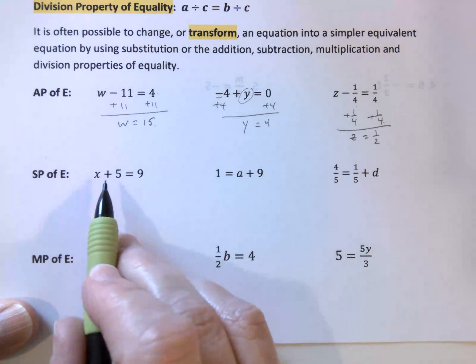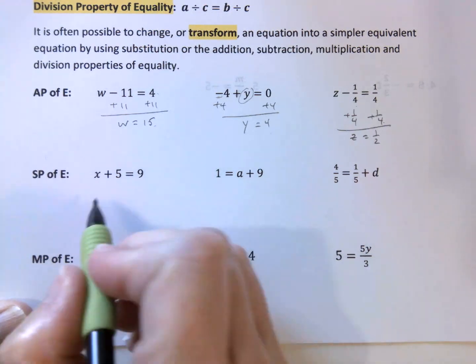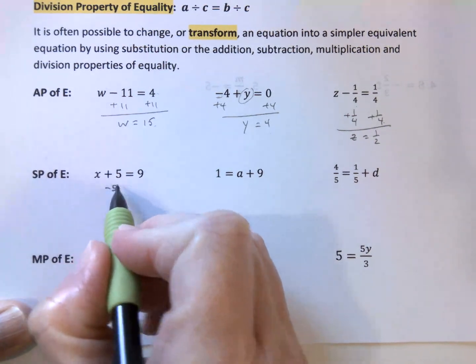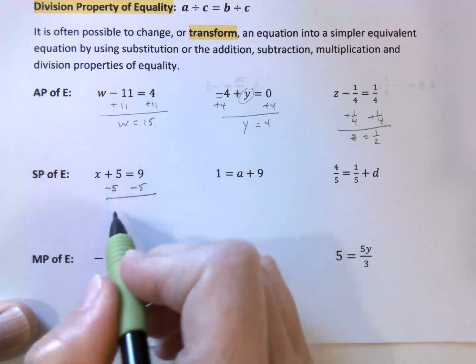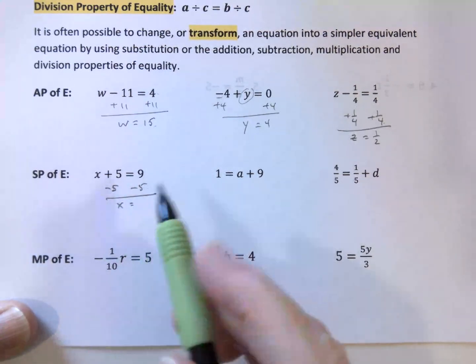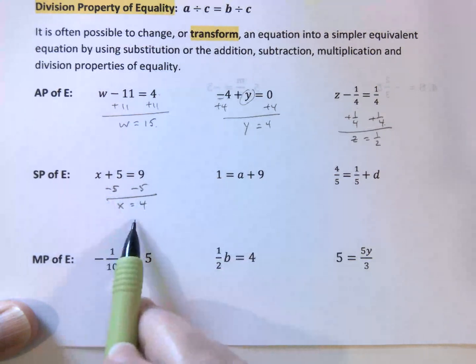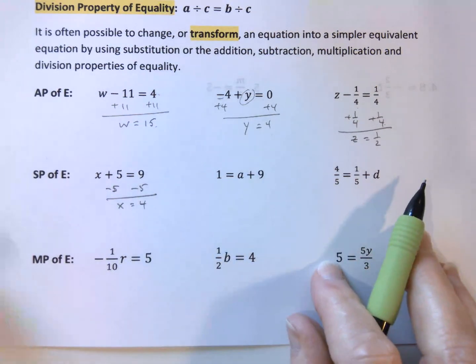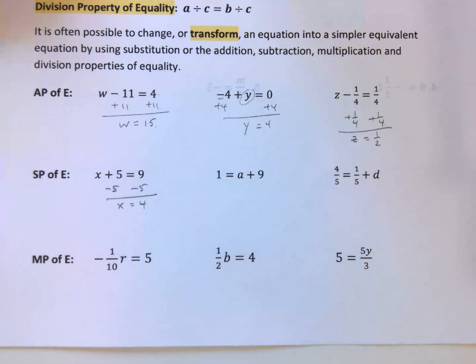It's still equal. So here I have x plus 5 equals 9. I'm adding 5. I want to undo that by subtracting 5. So here I have 9 minus 5, which is 4. If I plug it back in, 4 plus 5 is equal to 9. And it's always a good idea to plug your answers back in just to make sure that they're correct, especially when you have positives and negatives.